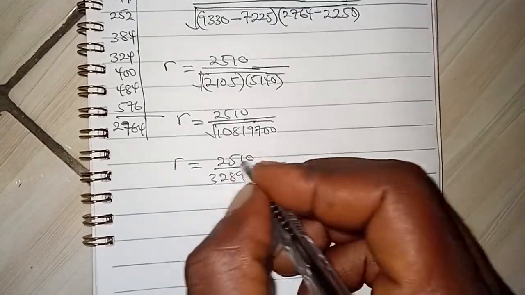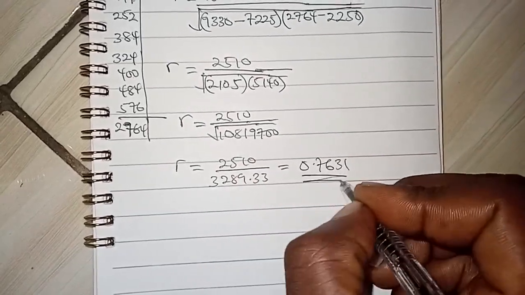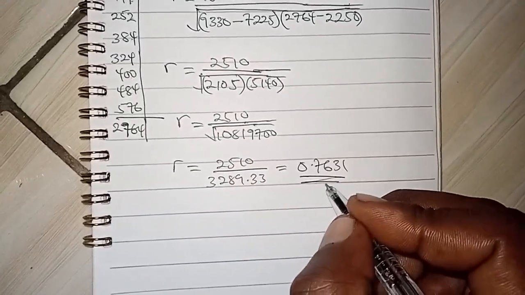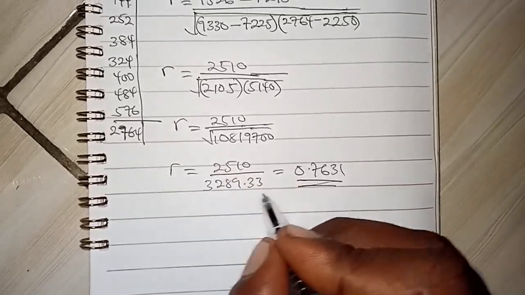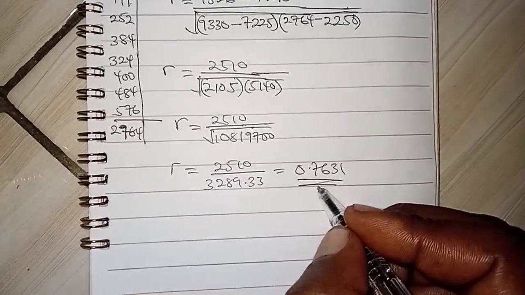3289.33, and if we divide that we have 0.7631 to four decimal places. That's the correlation coefficient, that's the Pearson moment. That's how to get it.